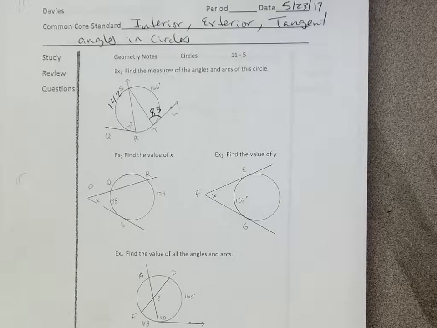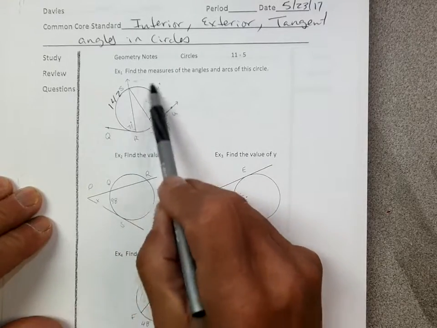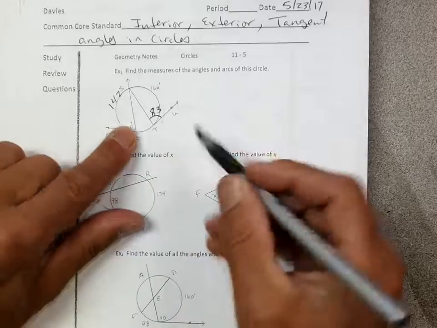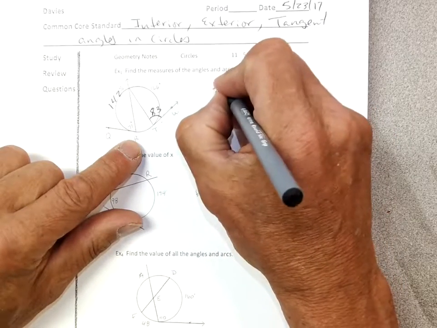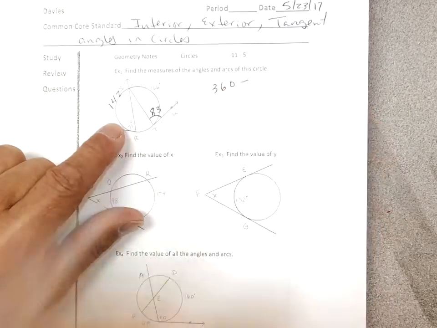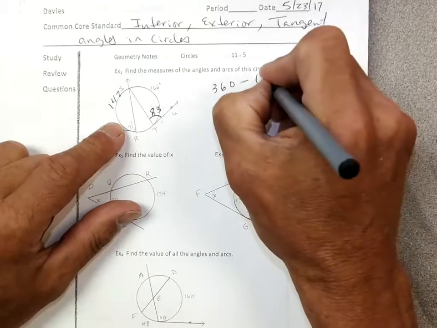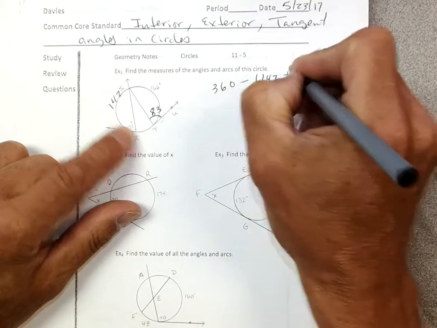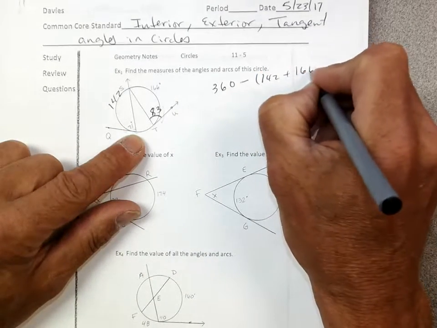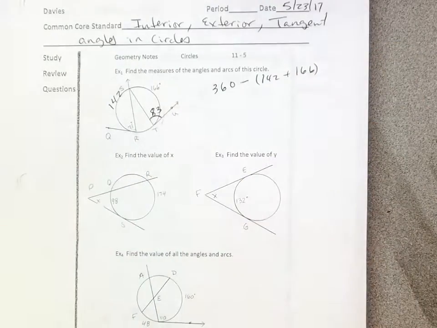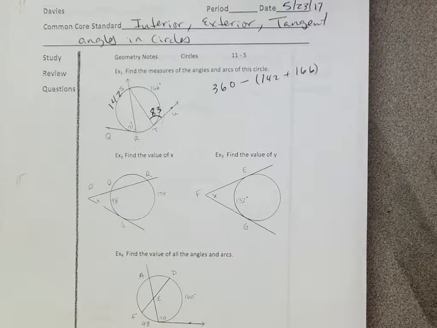There you go. So now, if I want to find the last bit, I know in a circle there's 360 degrees, right? So I'm just going to find out what that last arc is. 360 minus my 142 plus my 166, right? I just want to go all the way around the circle. I want to do a 360. I'm going to go that plus that. What's left over out of 360 goes right there.